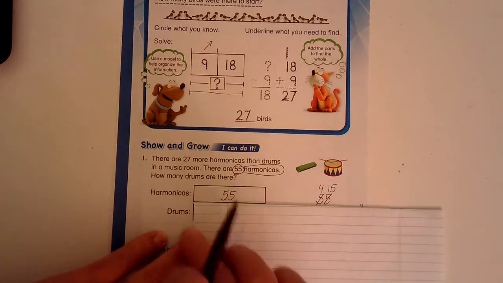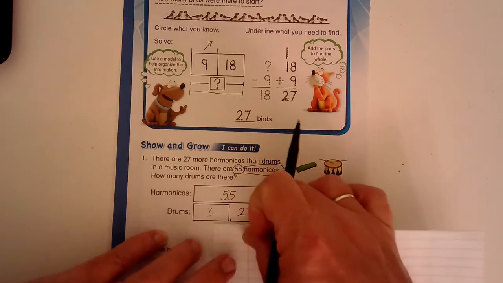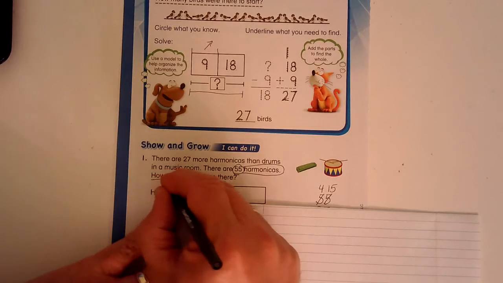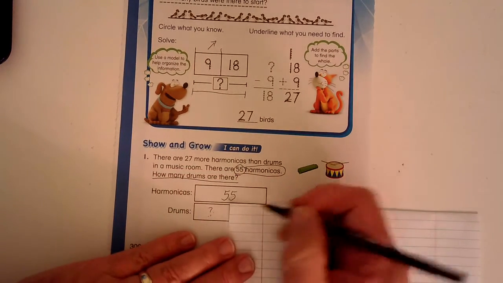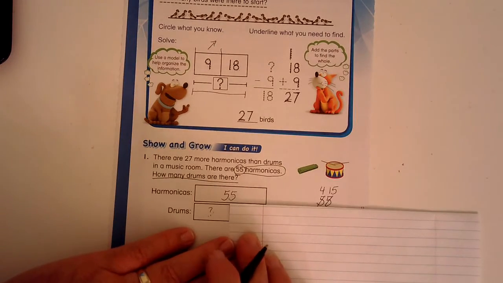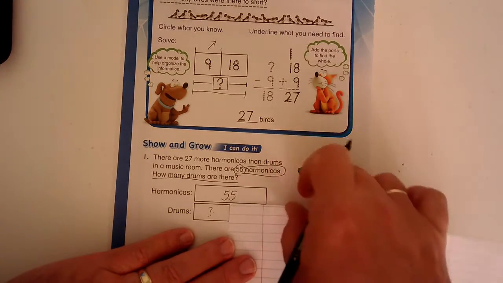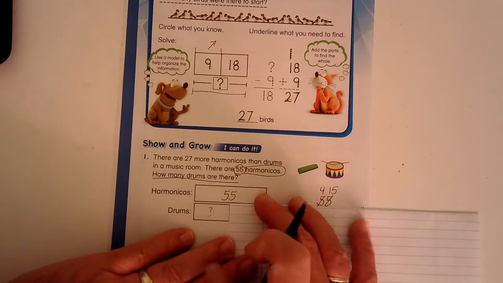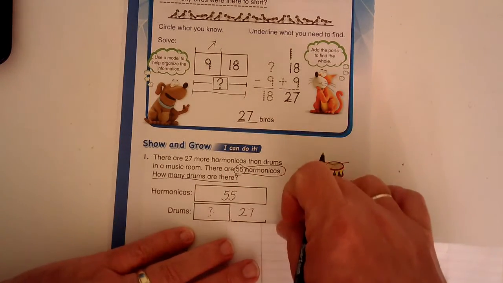Then it says how many drums are there? We don't know. That's the question. How many drums are there is the question that we're trying to figure out the answer to. Okay? What's the other piece of the puzzle? I know that all the way from here to here is 55.